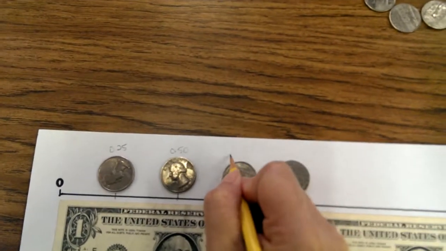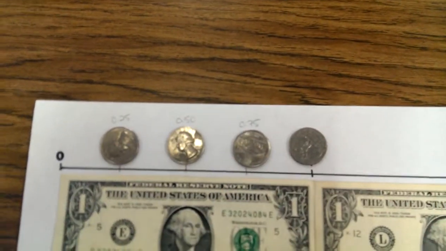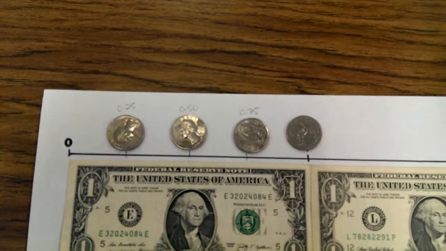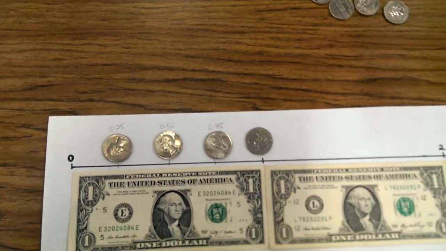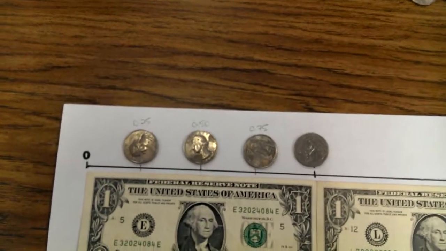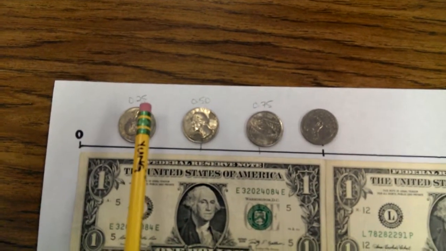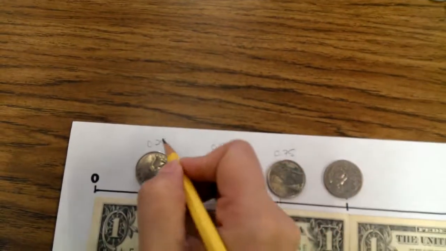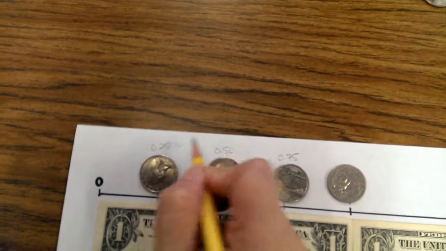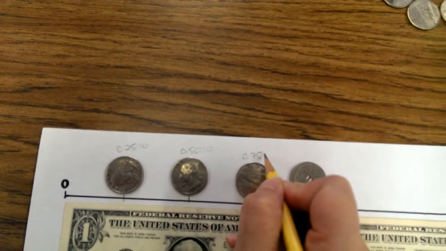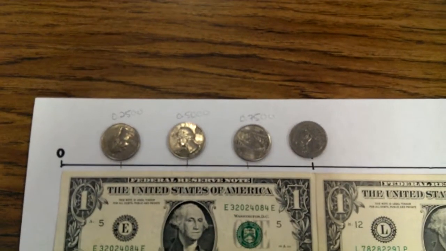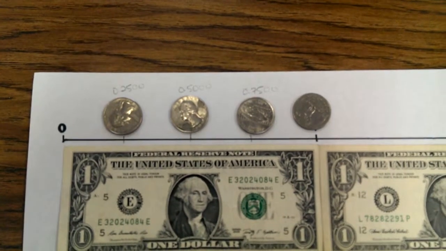And then here, this would be 0.75 or 75 hundredths, and then you've got a whole dollar. Right? Now, money stops at the hundredths place, but we know that if we needed to, we can add extra zeros, and it doesn't really change the value, right?